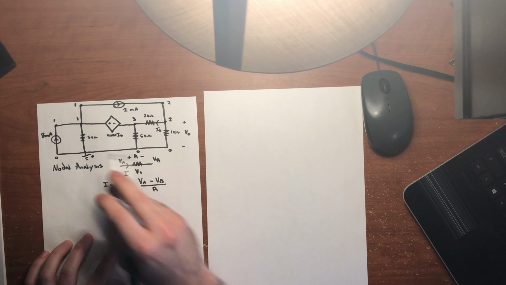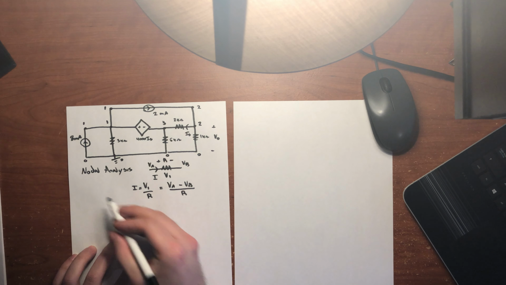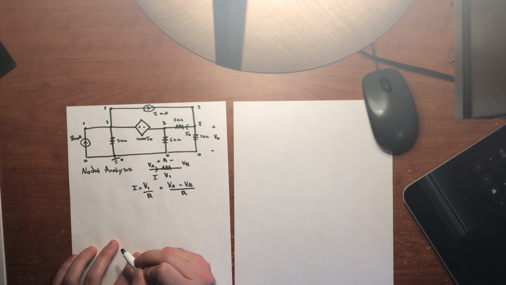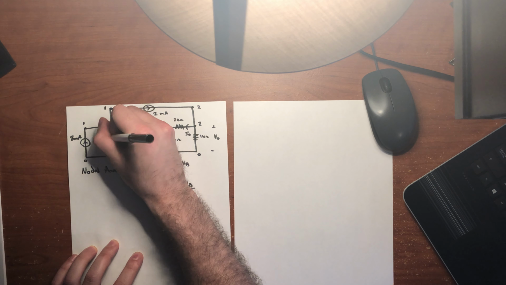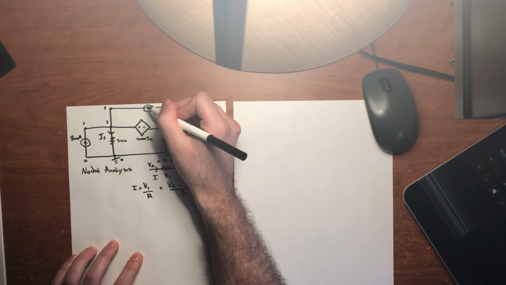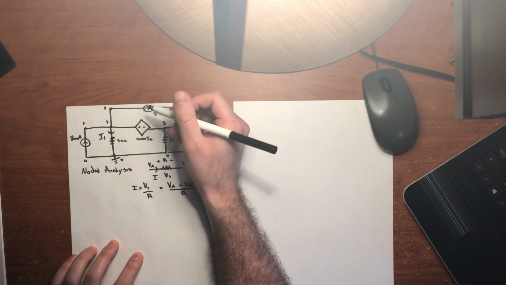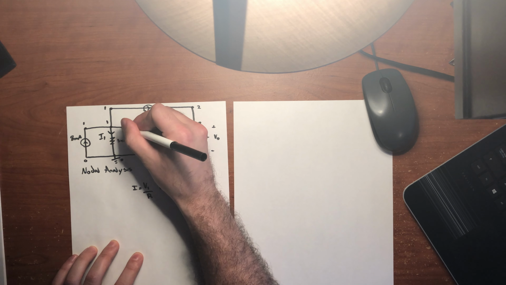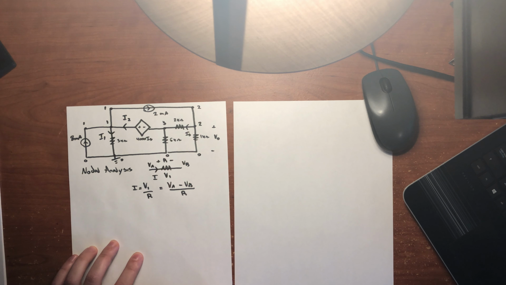So performing KCL in node 1, what we could say is the current going in is equal to the current going out of the node. So let's say this is I1, and we'll say that this current here is I2.